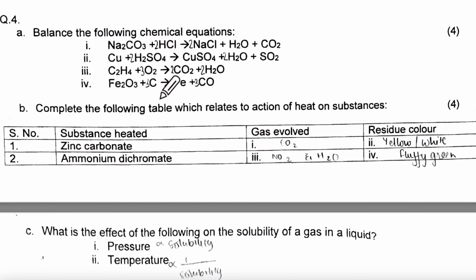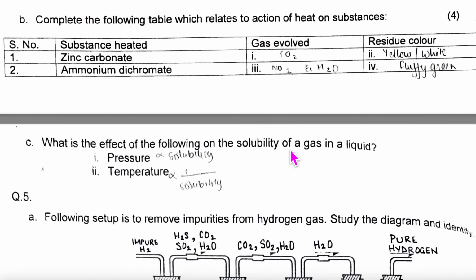For this, remember, Fe2O3 has become Fe, so it will have to be 2Fe. And can you see there are 3 O's? So 3 O's, so I'll write here 3. So 3C will take 3O, so this will have to be 3. Understanding? Yes, ma'am.